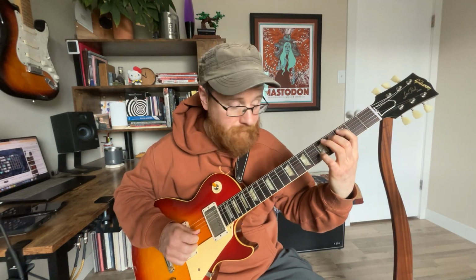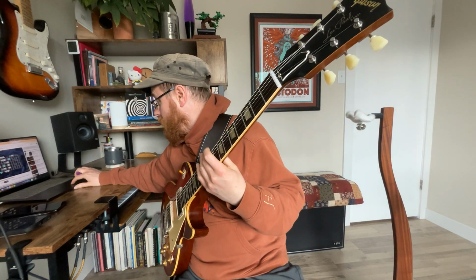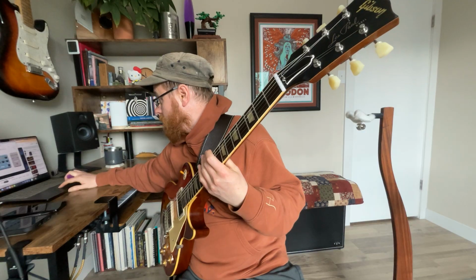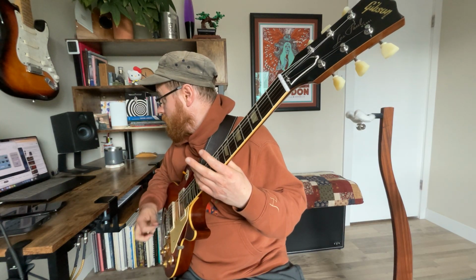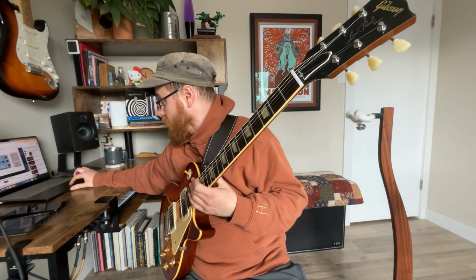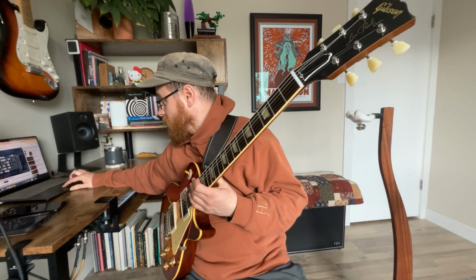But, oops. How am I distorting? It would probably help to turn the input down on this. Maybe that's better. All right, and then I'll turn this down so I don't have to watch me fiddle with settings. There you go, that's better.